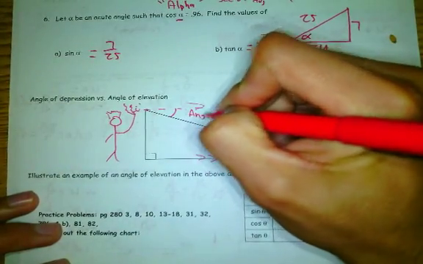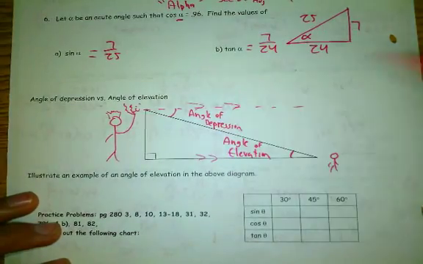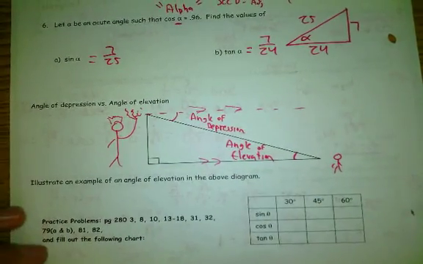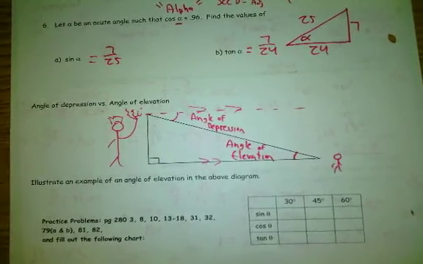Now, here's my question to you. What is the relationship between an angle of elevation and an angle of depression? And why? Why are they equal? Parallel lines cut by a transversal, alternate interior angles are congruent.